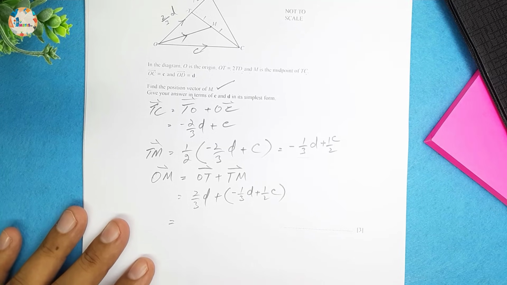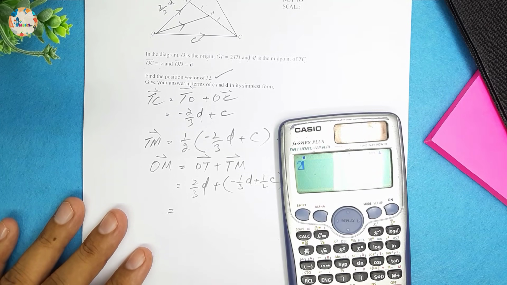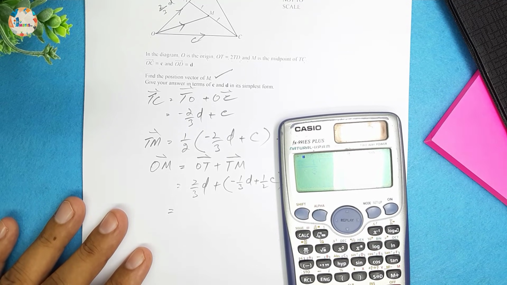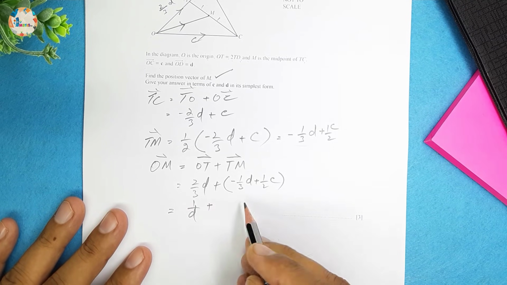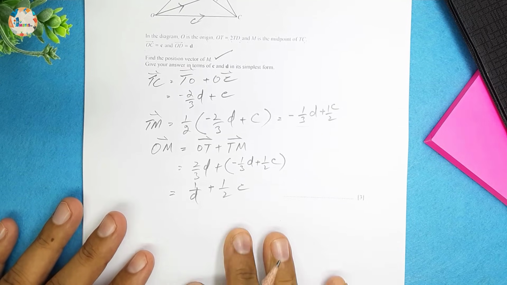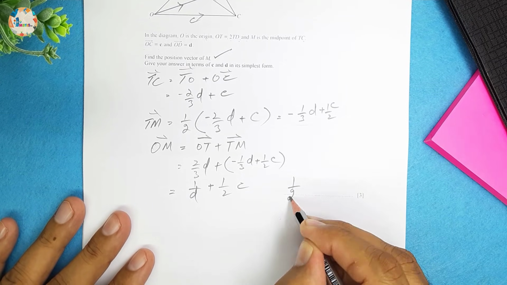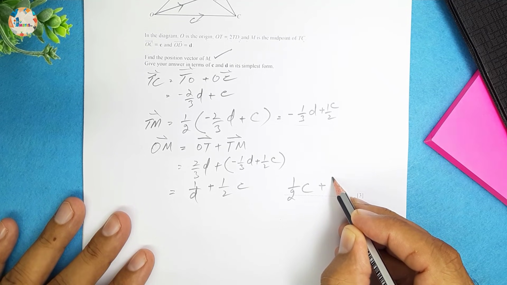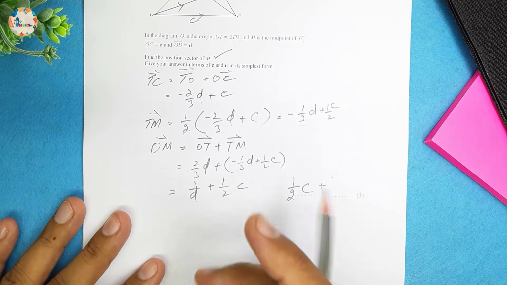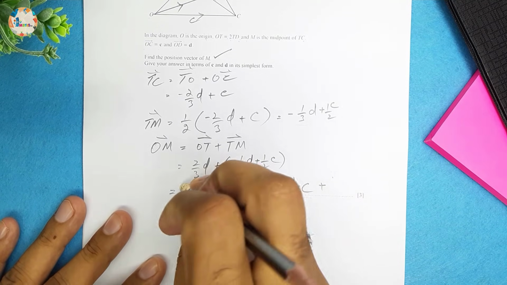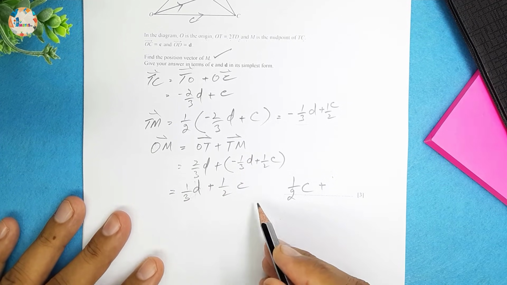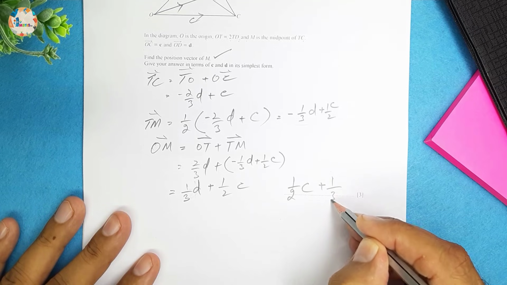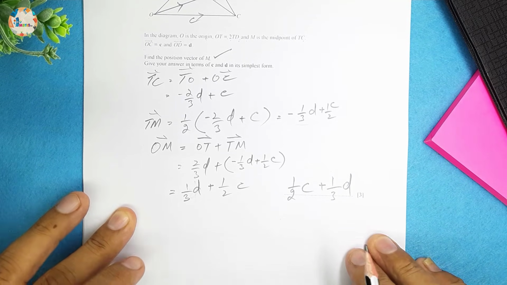This will be 2 by 3 minus 1 by 3, which gives us 1 by 3. So this will be 1 by 3 d plus 1 by 2 c, and we can rearrange c first. So we'll write 1 by 2 c plus 1 over 3 d. Basically this one we have done by mistake. This will be 1 over 3 d. This will be our final answer to this part.